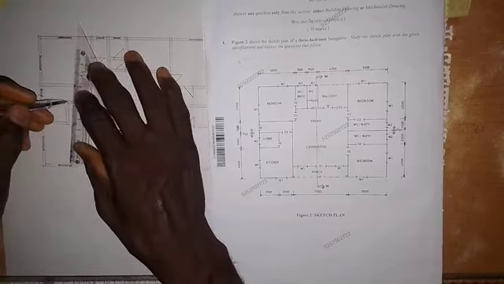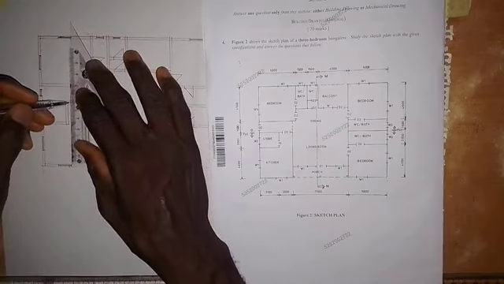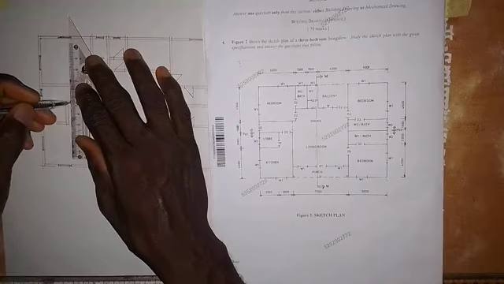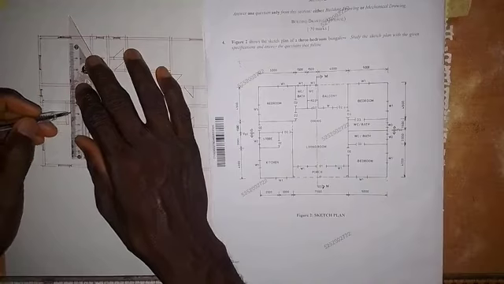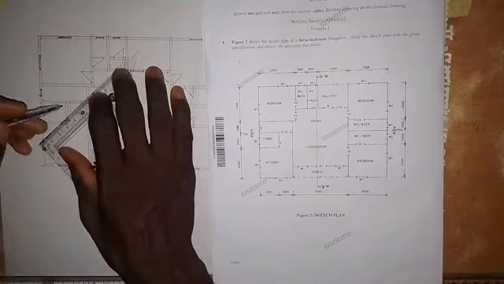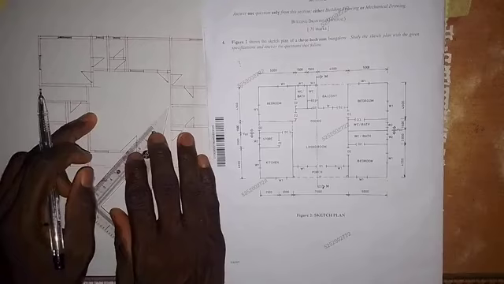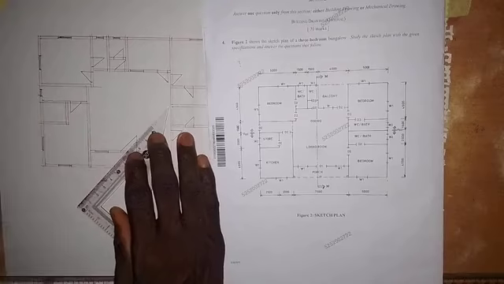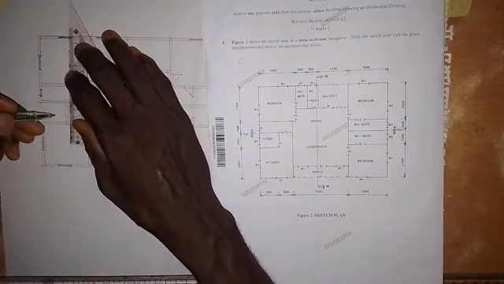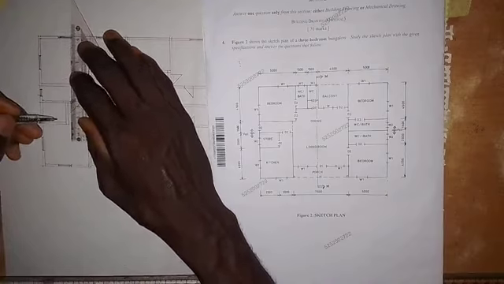Okay. So I'm going to draw a line from this point, so it comes up like this. Then I will join these 2 points together so that when I open this door, it will rest on this wall here. Then we have a door into the store. So that is D2, a door into the store, that is 9 millimeters.